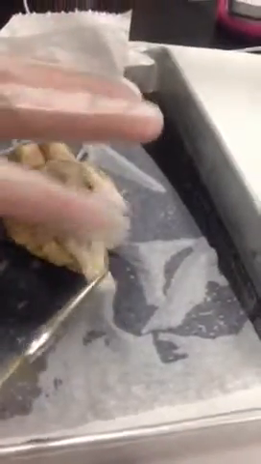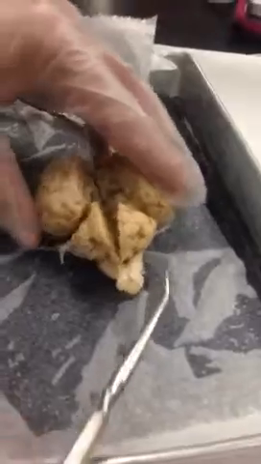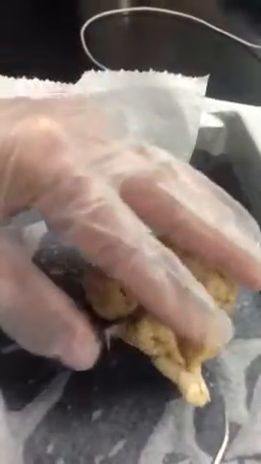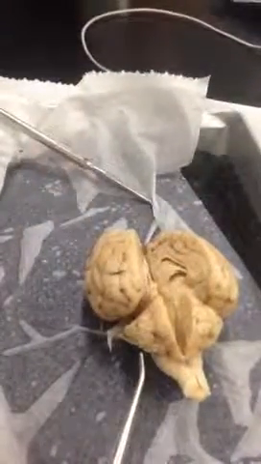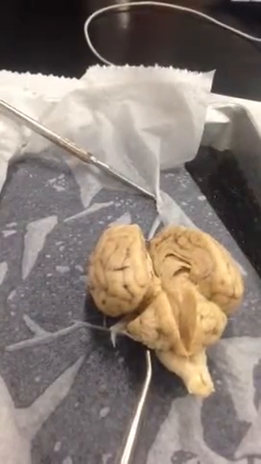Okay, having located those external structures, we're now going to look at the internal structures. We're going to take a sagittal section, so you're going to cut your sheep's brain right down through the great longitudinal fissure, and continue your incision right through the cerebellum and down through the spinal cord so that we fold the brain open into two halves.